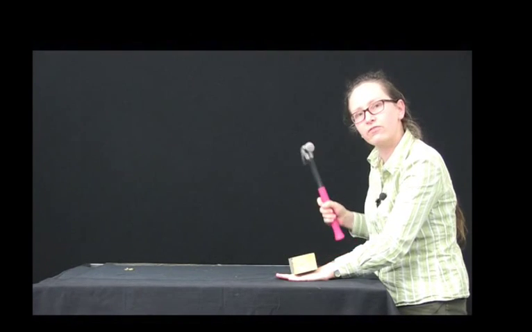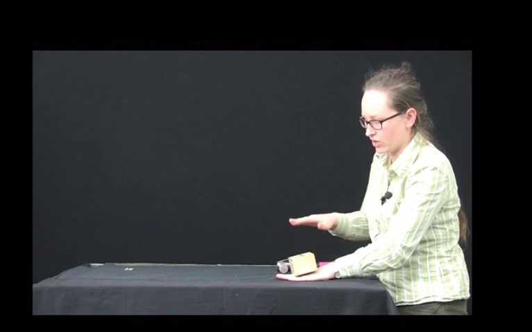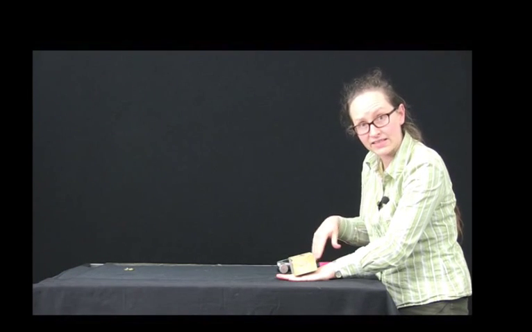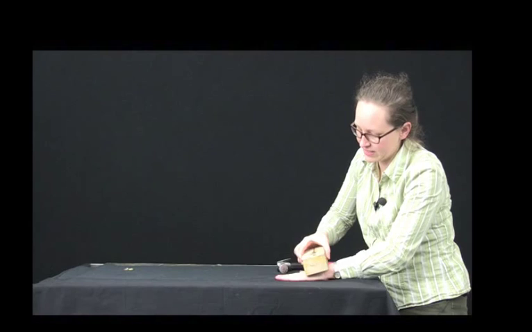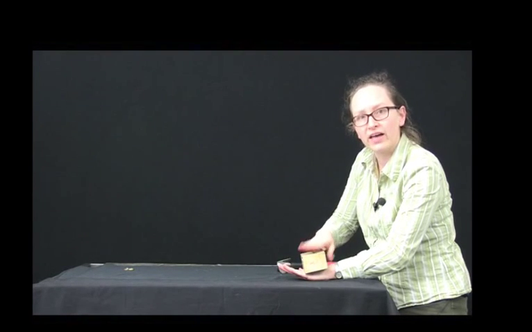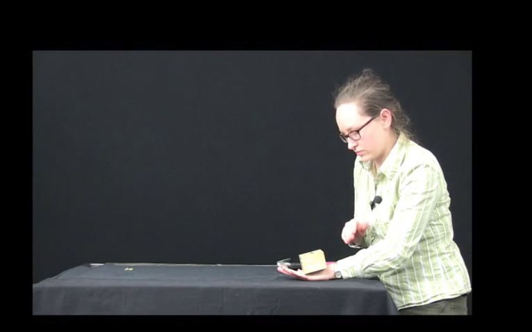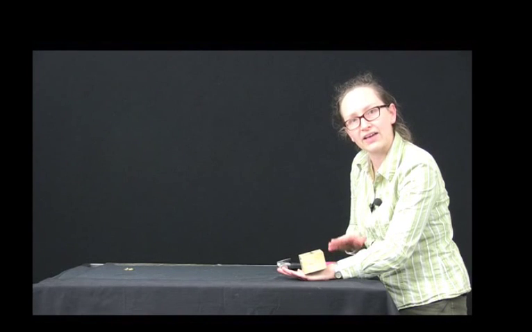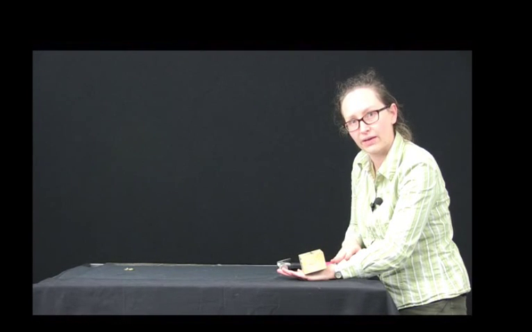So that doesn't hurt in this case because the force is being distributed over a much larger mass. And so the acceleration of this block acting on my hand is actually a lot smaller, and so the total force applied on my hand is smaller.